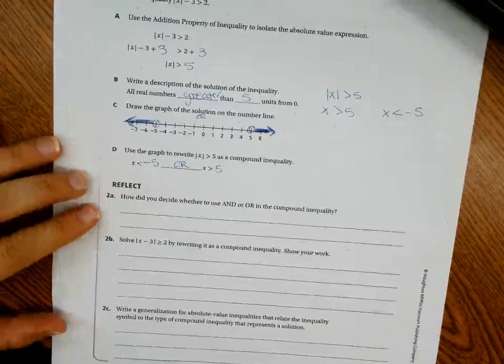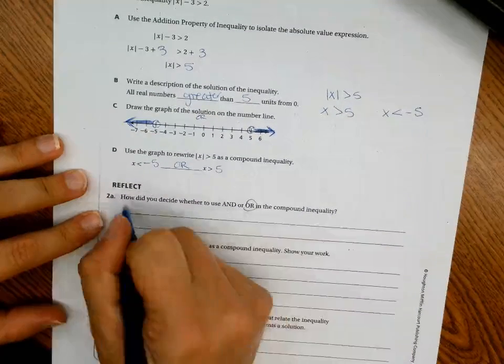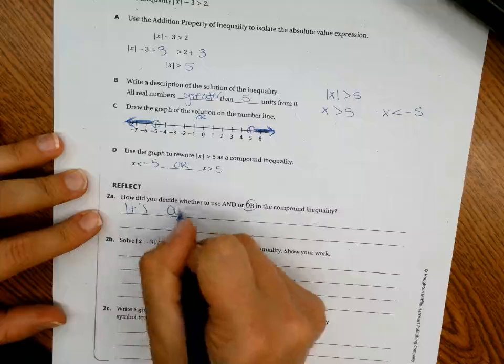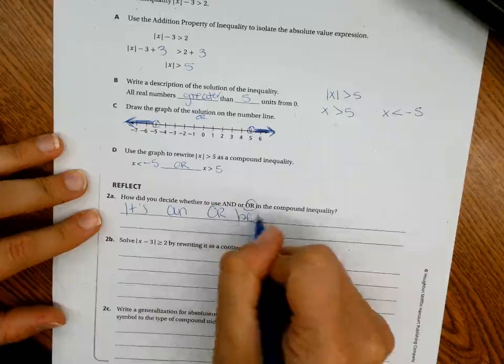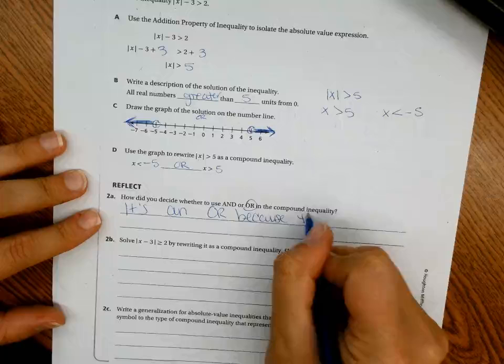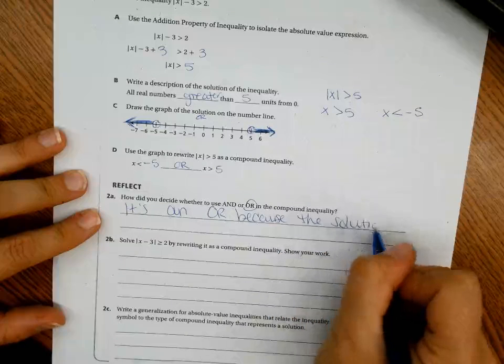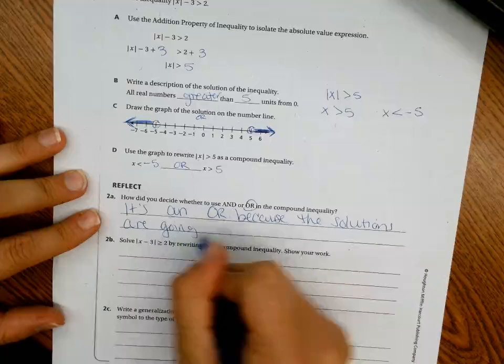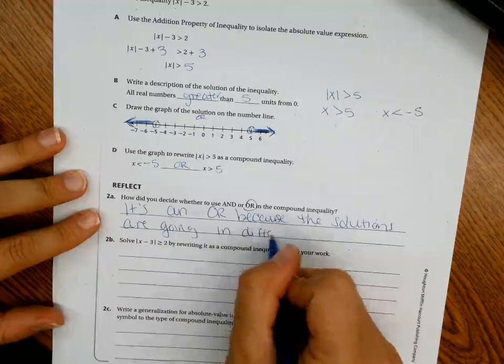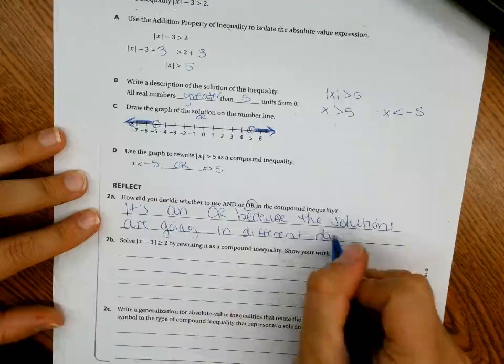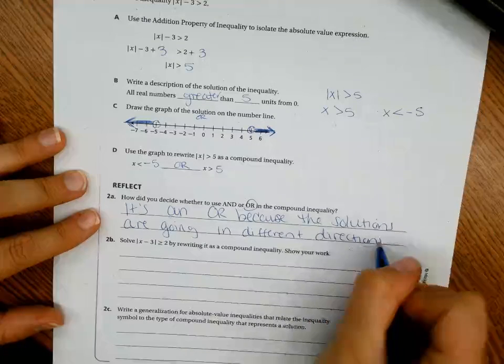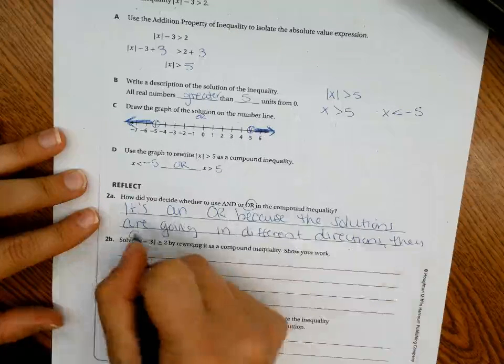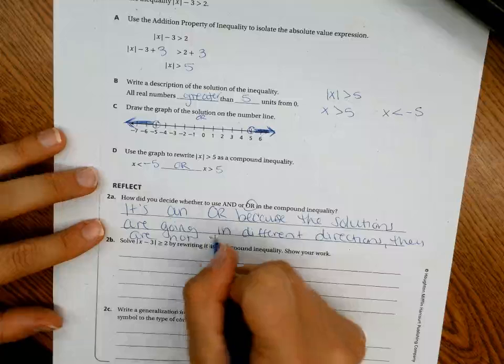How did you decide whether it was an and or an or? It's an or because the solutions are going in different directions. They are not the values between the points.